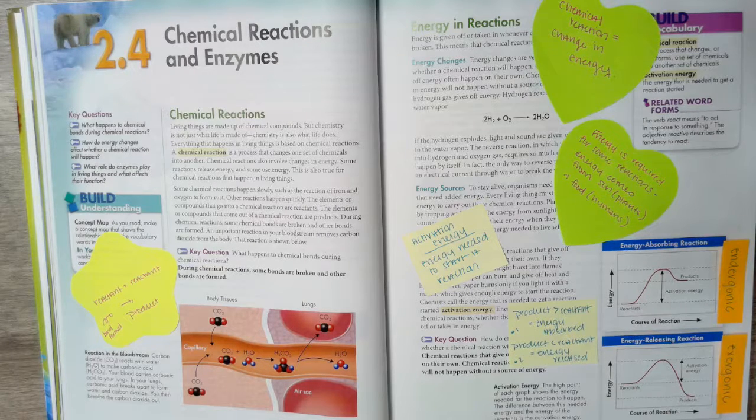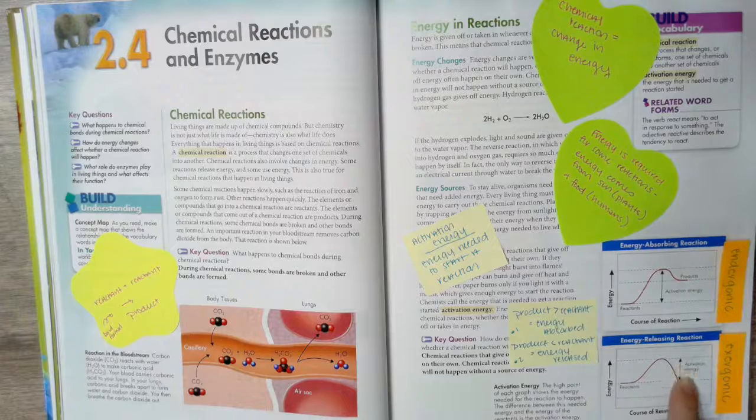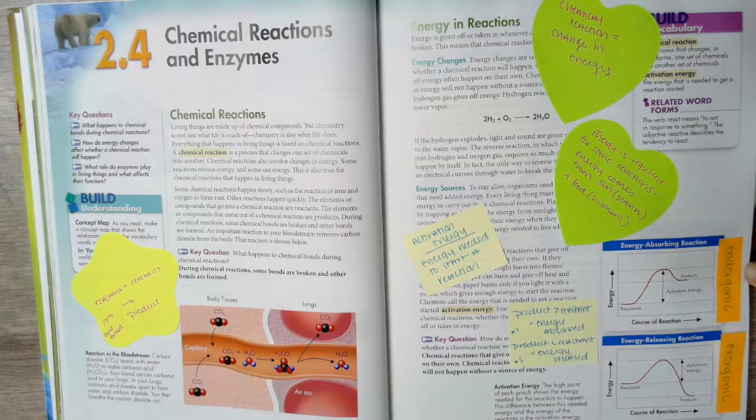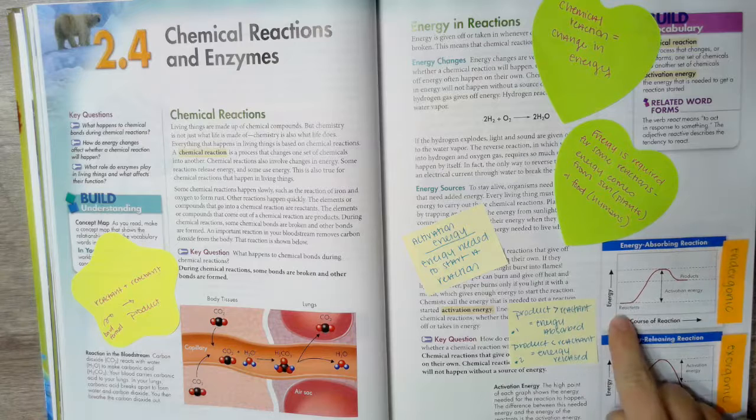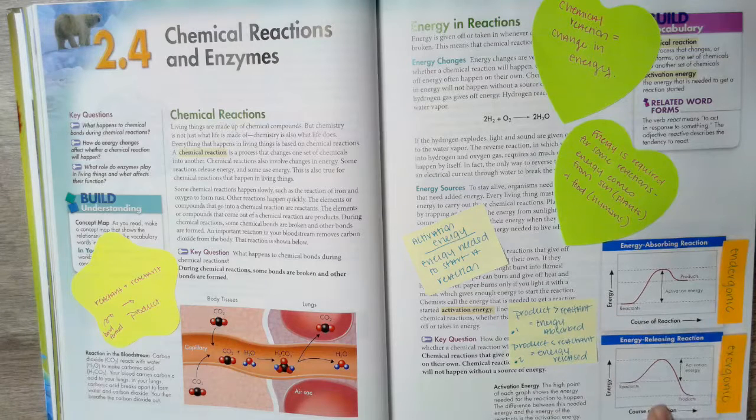So there is this term called activation energy. That is the energy needed to get a reaction started. And there are two different types of reactions. There are energy absorbing. These are also called endergonic. The product energy is greater than that of the reactants. The second is an energy releasing reaction. This is called an exergonic reaction, and the reactant energy is greater than that of the products.